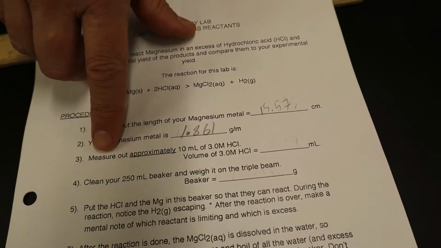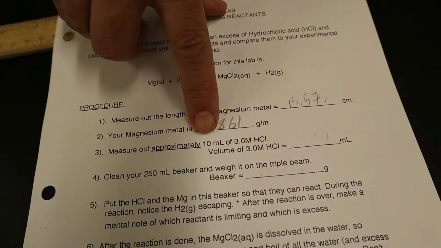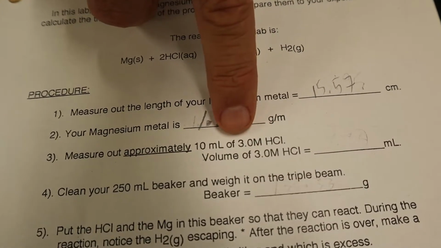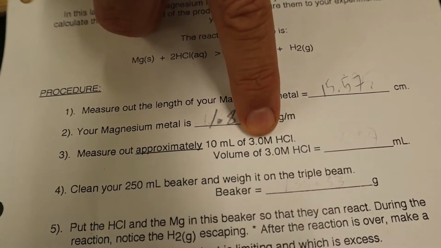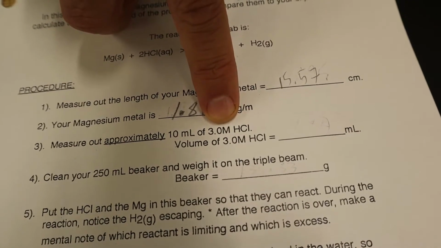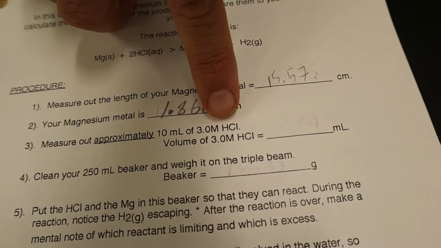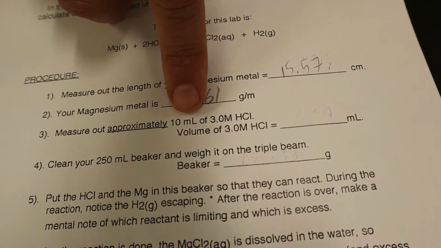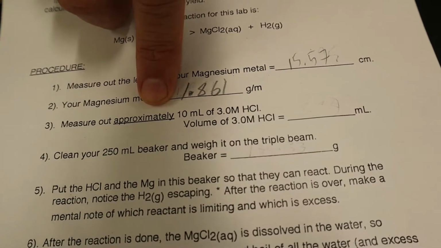All right, so now the next step is to measure out approximately 10 milliliters of 3.0 molar HCl. Now you guys don't know yet what the 3.0 molar means, but it's a measure of how strong or concentrated, I should say, the acid is. And we'll learn that second semester. But okay, as long as I have between 8 and 10 milliliters, I know that I have plenty of acid.